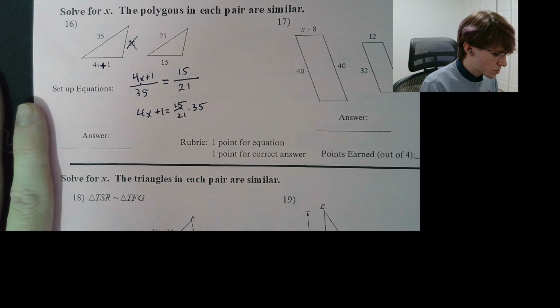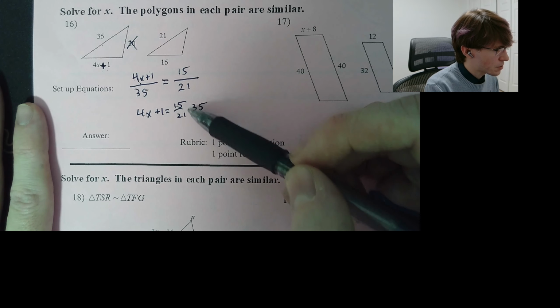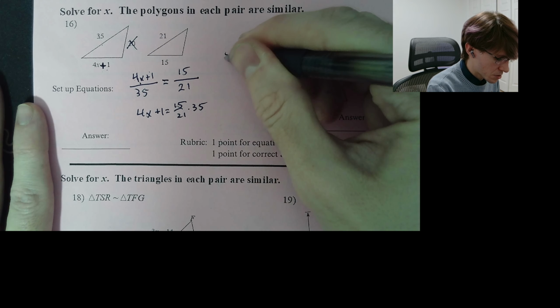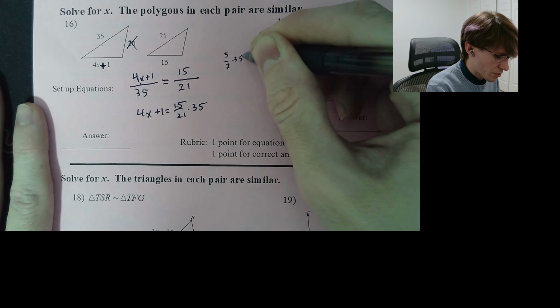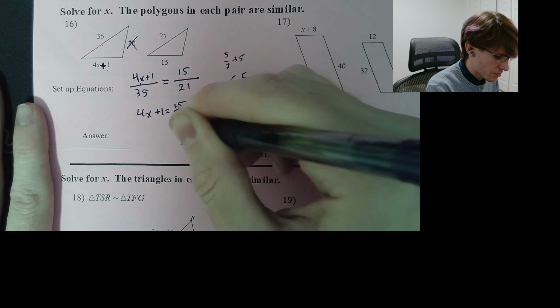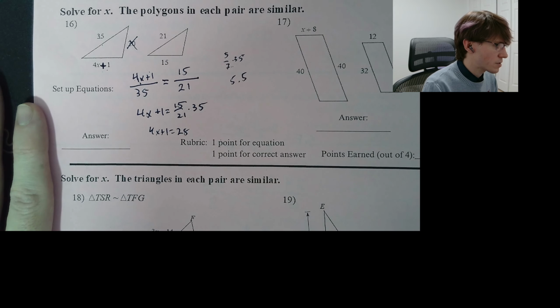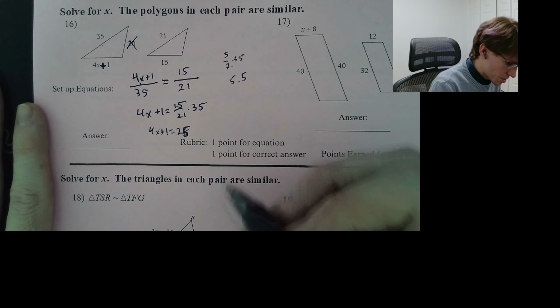By the way, if you wanted to do this in your head, you could. Here's how you could do this in your head if you didn't want to use your calculator. 15 and 21 both divide by 3, so you can reduce that to a 5 over a 7. And 35 divided by 7 is 5, and 5 times 5 is 25. Regardless, you could have just done the calculator method instead to get that 25. I don't really care.